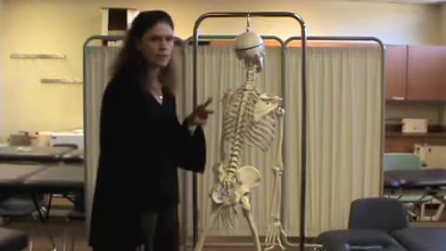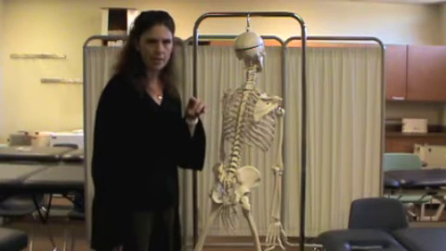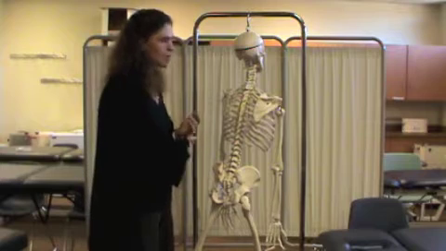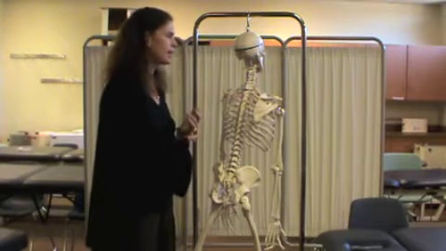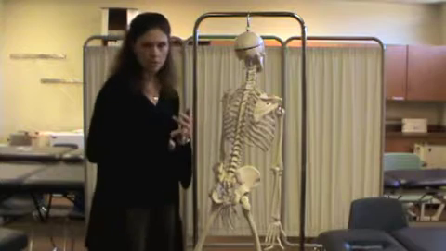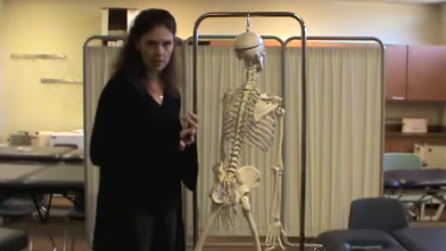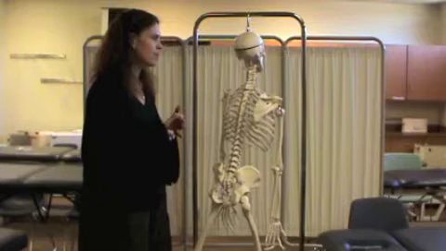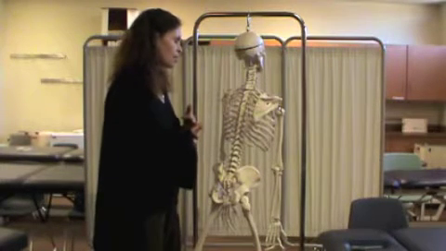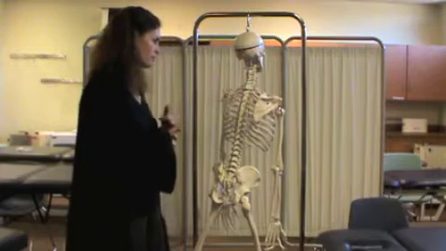It's actually made up of 3 different muscles and then further divided into 3 other muscles, so a total of 9. So you have the spinalis group, which has a capitis, a cervicis, and a thoracis. You have a longissimus group that has a capitis, a cervicis, and a thoracis. And then you have the iliocostalis group that has a cervicis, a thoracis, and a lumborum.